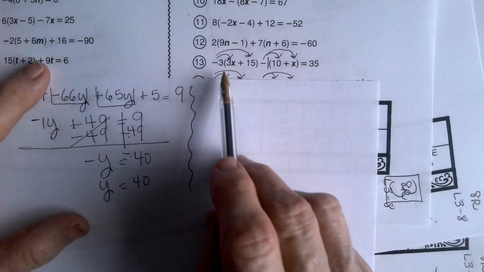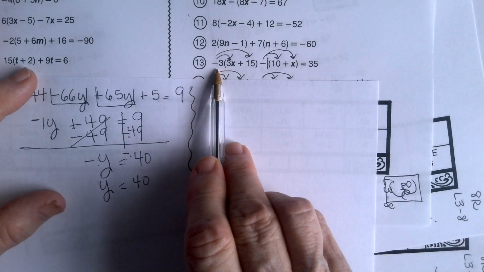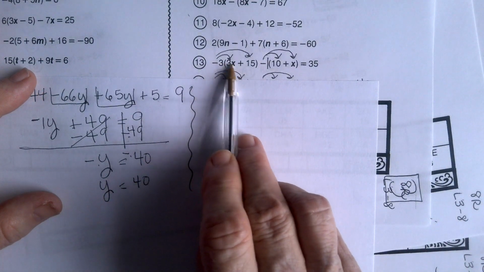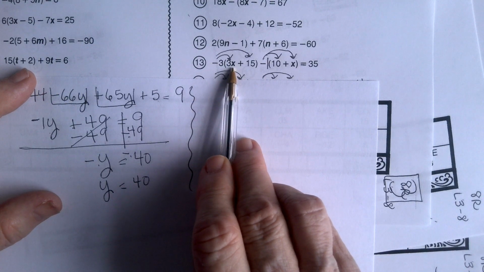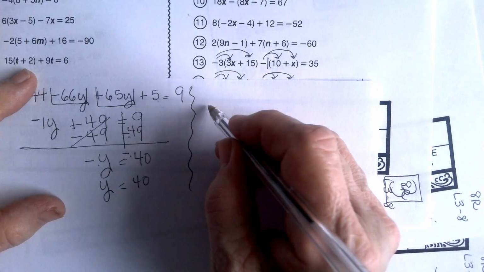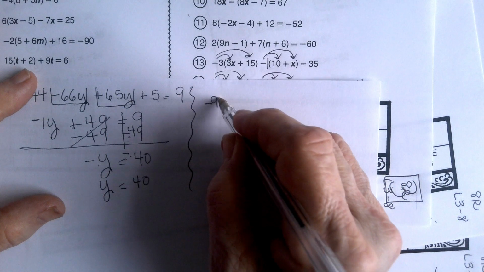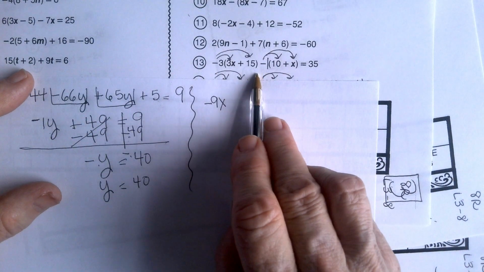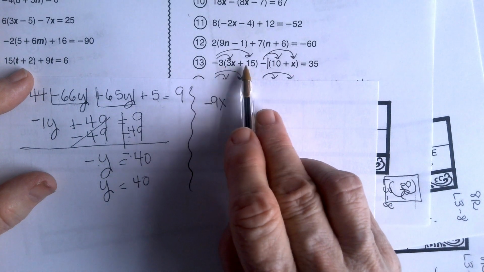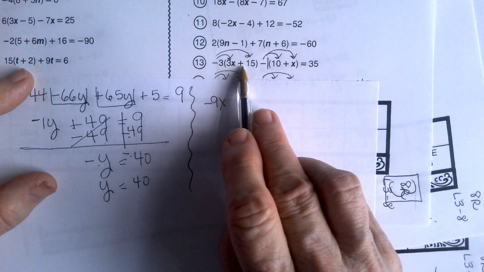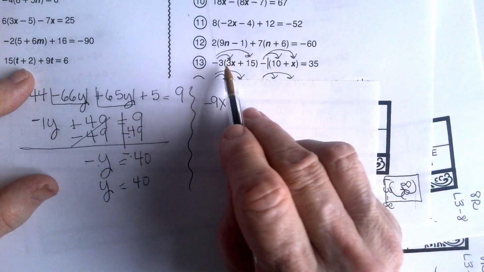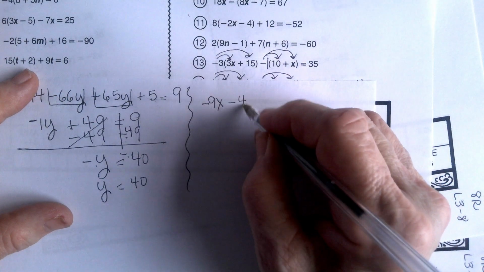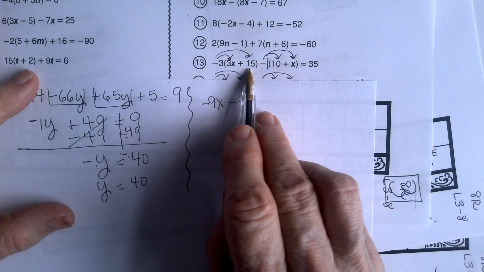All right. Then, on this one, we're going to start distributing. Negative 3 times 3 is what? Negative 9. It's going to be a negative 9x. And then we go back and do it again. Negative 3 times that positive 15. Negative times positive is a negative. Good job. 3 times 15 is 45. Good job. Okay, so we've distributed that.